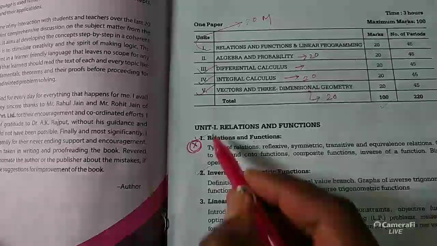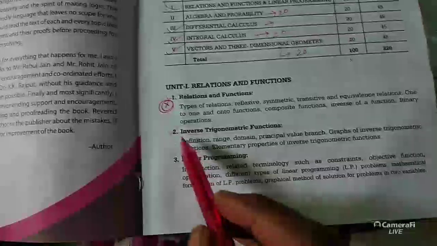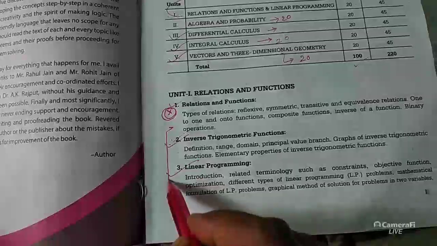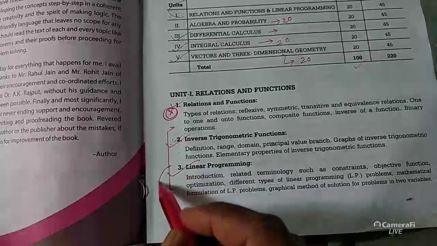This chapter is a little bit difficult, and these two, inverse trigonometry and linear programming, are very easy. You can call these two lollipop chapters.